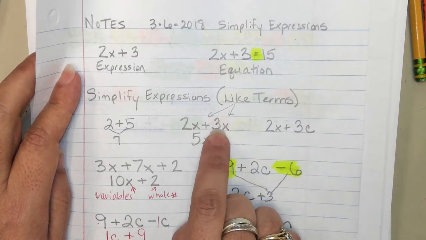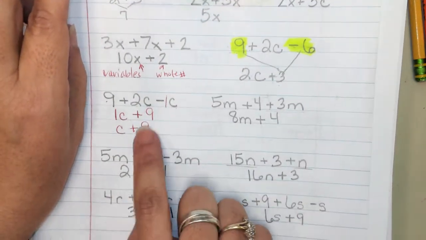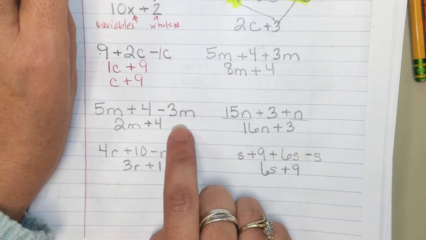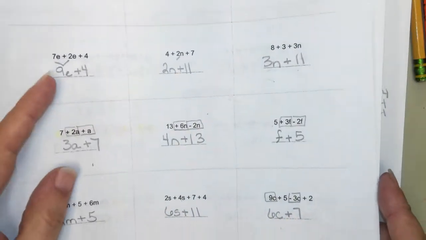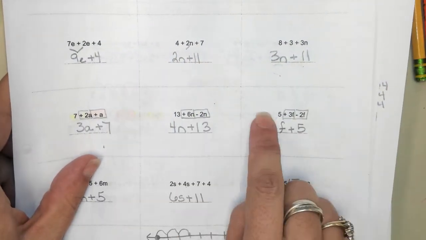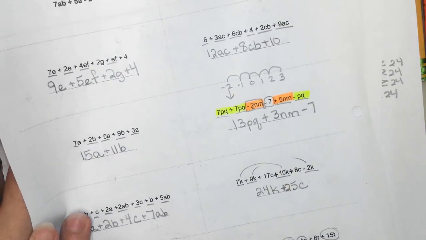This was when we combined like terms. We should have some notes back from the 6th. And we practiced combining like terms and things of that sort. We even did a worksheet with a bunch of what I call boxes on it. We combined the like terms. It was kind of like front and back. Some were a little harder than others.